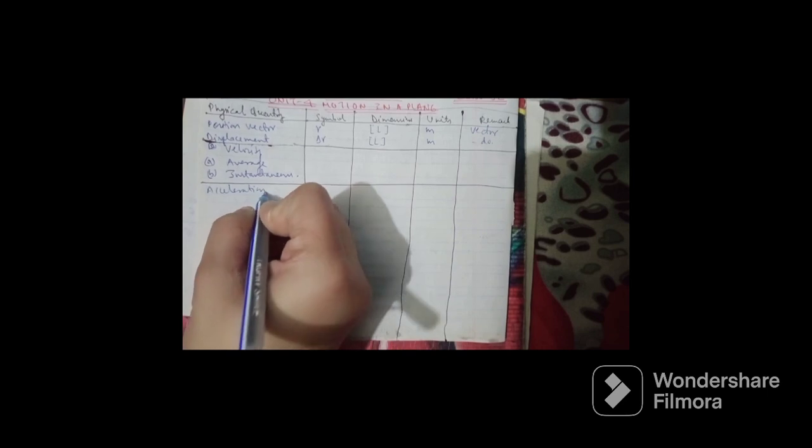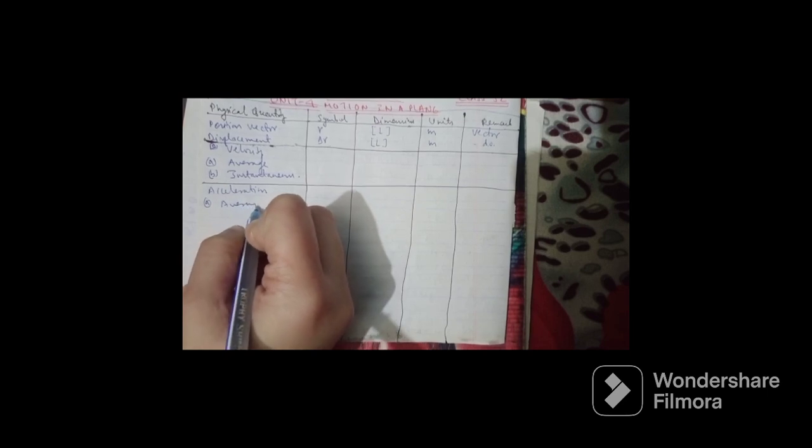Then after velocity, we discuss acceleration, for which we'll first discuss the average, and in the same way we go for instantaneous.